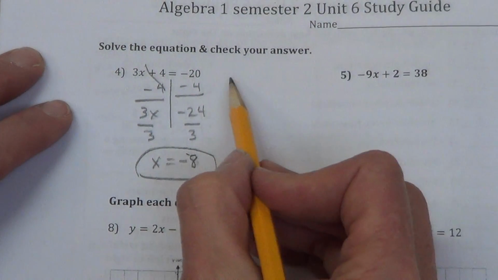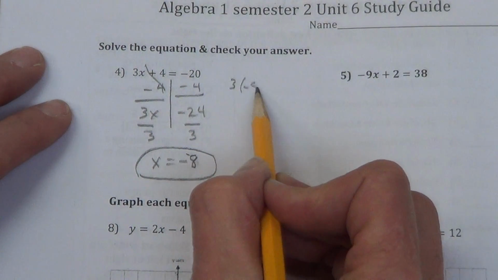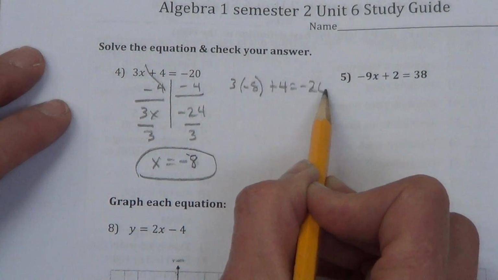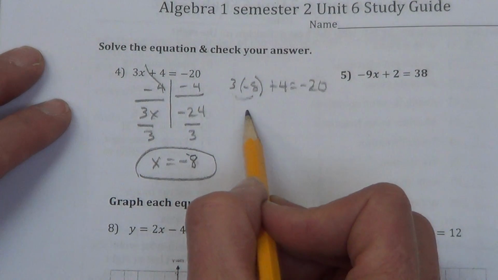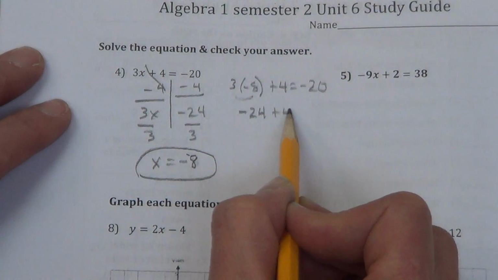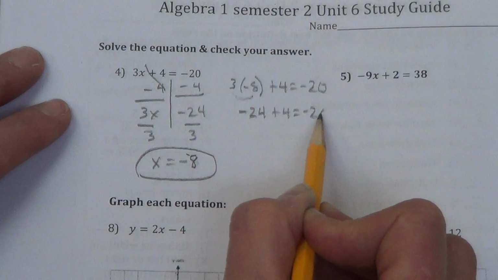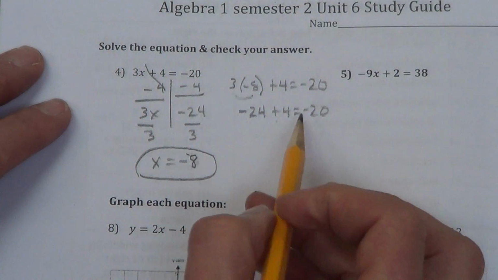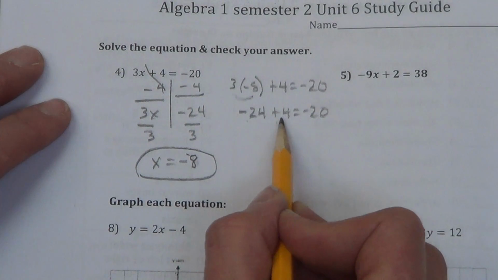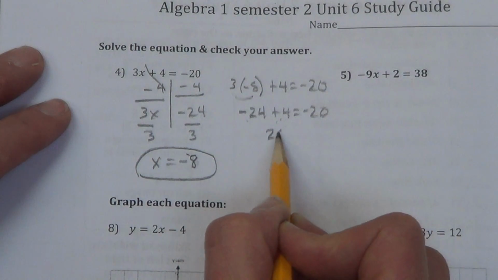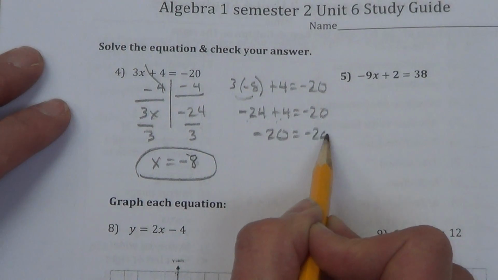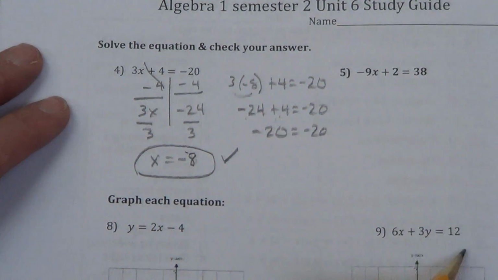To check that, 3 times negative 8 plus 4 equals negative 20. 3 times negative 8 is negative 24, plus 4 equals negative 20. When we have opposite signs, we subtract them and give it the sign of the larger. So negative 24 minus 4 would be 20, and the sign of the larger would be negative, so negative 20. We do have it correct there.